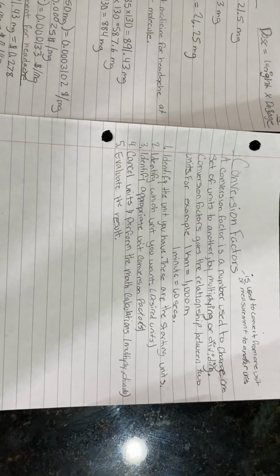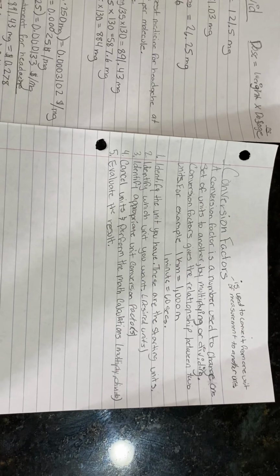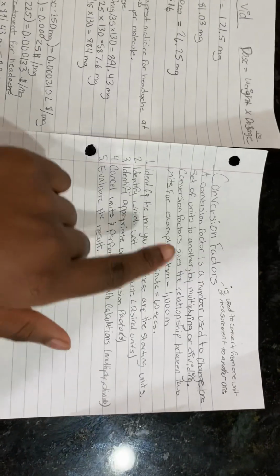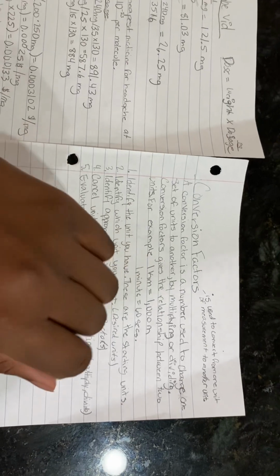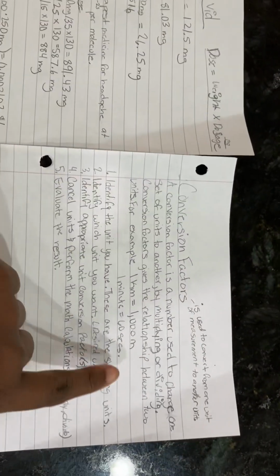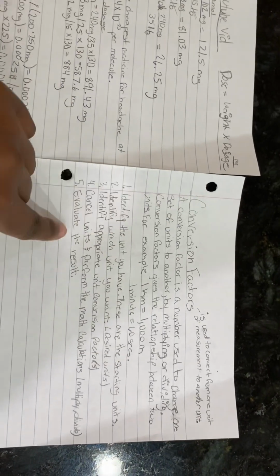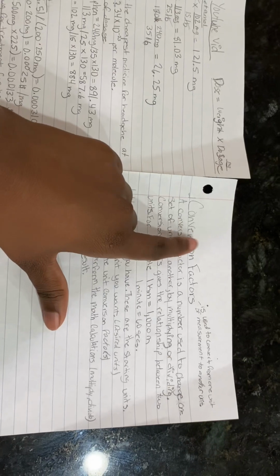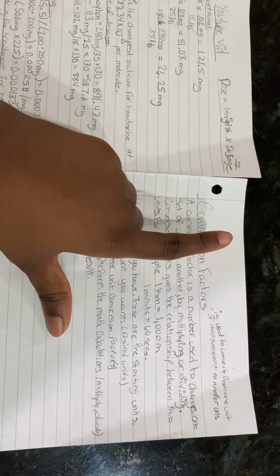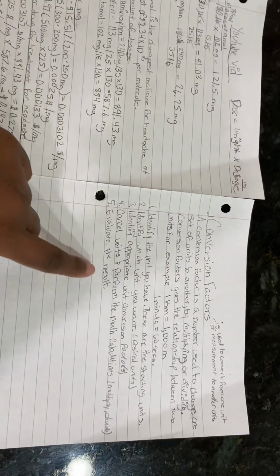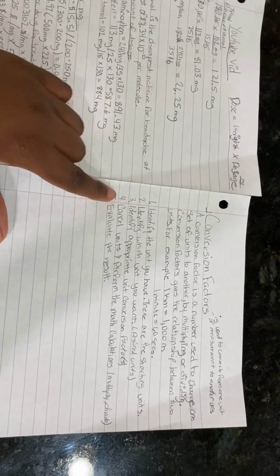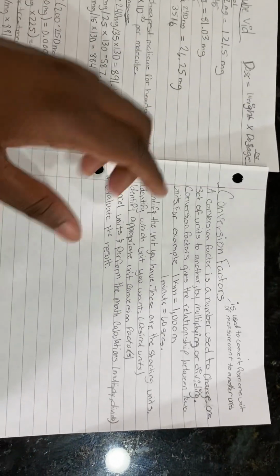But let's get into what a conversion factor is. A conversion factor is used to convert from one unit of measurement to another unit. An example would be 1 kilometer equaling 1,000 meters, and 1 minute equals 60 seconds. And there are steps to dealing with conversion factors or dimensional analysis where you break down each part until you get to the desired unit you're going for.